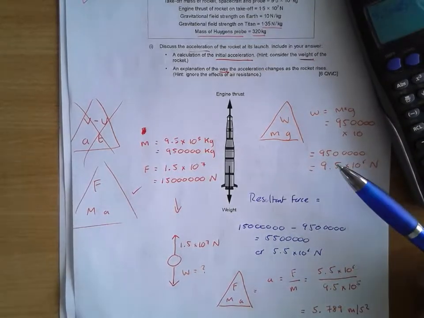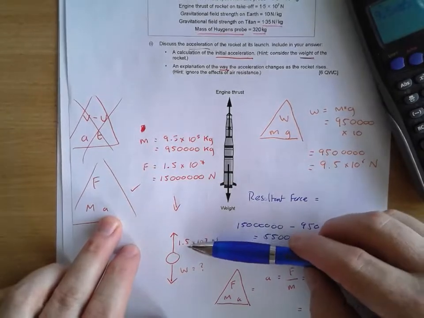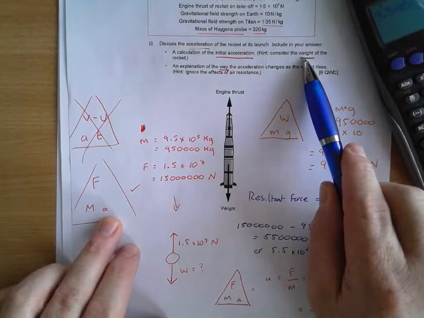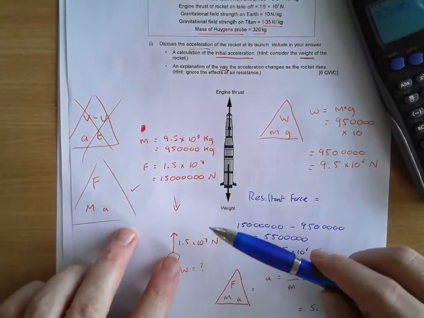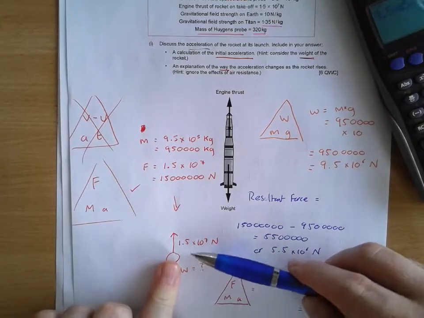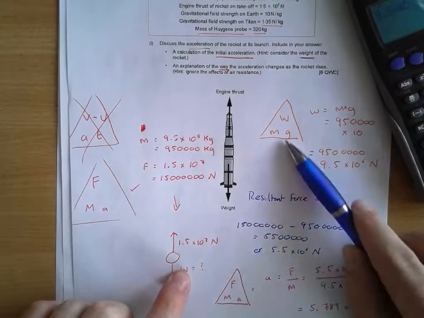So if we look at this diagram, what it's really asking me is to find out the acceleration. But I've got a force going up, so what's my force coming down? Remember, it says consider weight. So it's not just going to be 1.5 and nothing reacting on it. Now, if it's going up, this arrow is likely to be bigger. So let's calculate my weight.